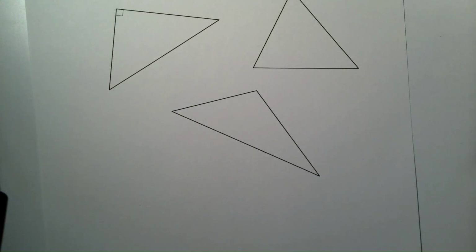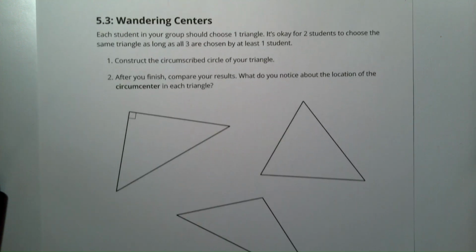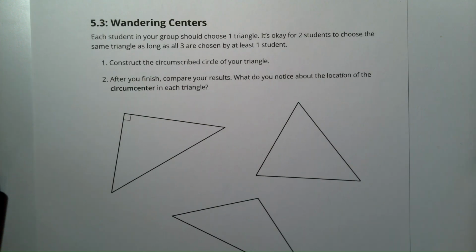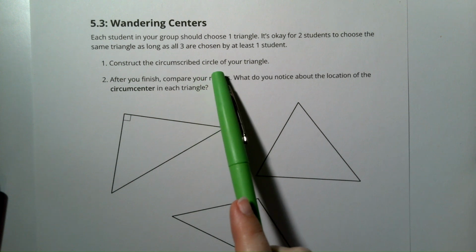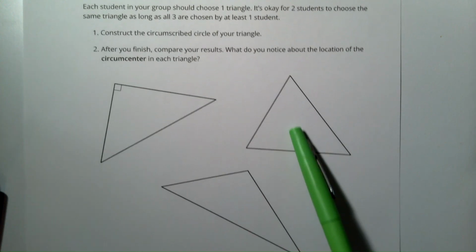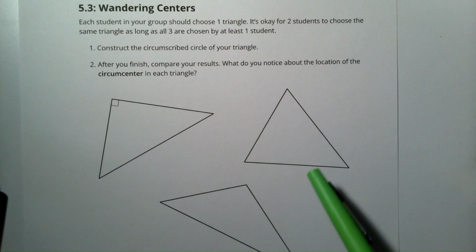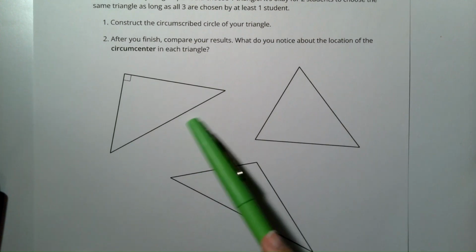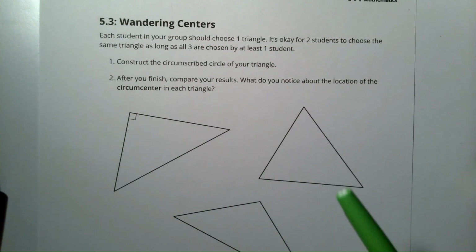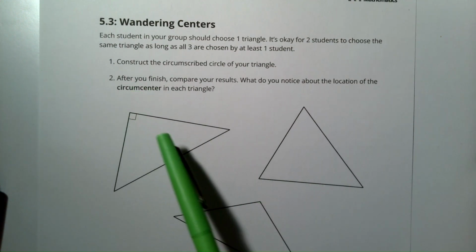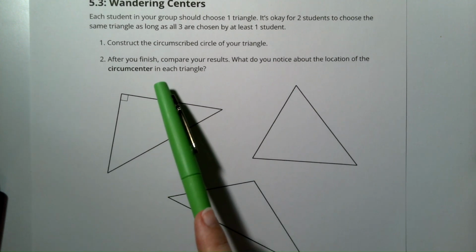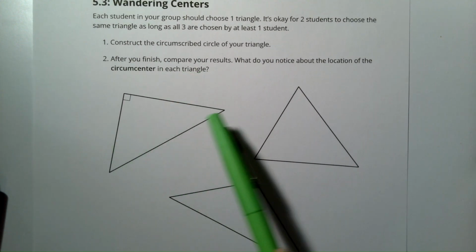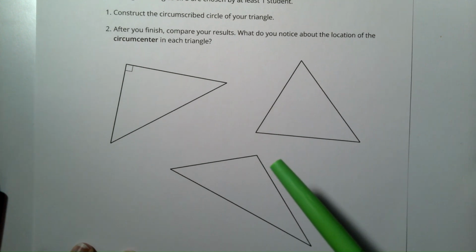So let's go on to this last part here. This last part says wandering centers. It says construct the circumscribed circle of your triangle. So we have 3 different triangles. The idea was you're supposed to pick one, and then at least one person in your group has one of them, so you can see the difference. I'll go ahead and go through all 3 though. So we're going to construct the circumscribed circle of each of these triangles, and then we're going to see what we notice about the location of the circumcenter in each triangle.